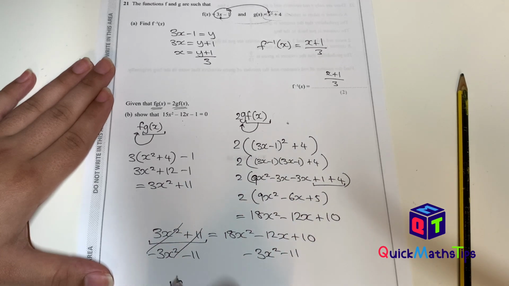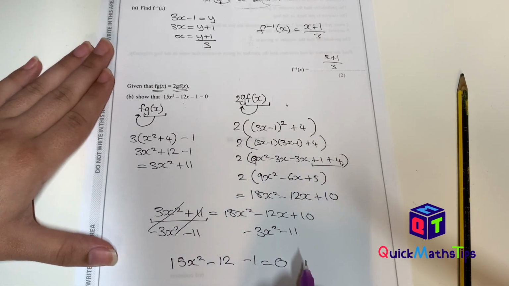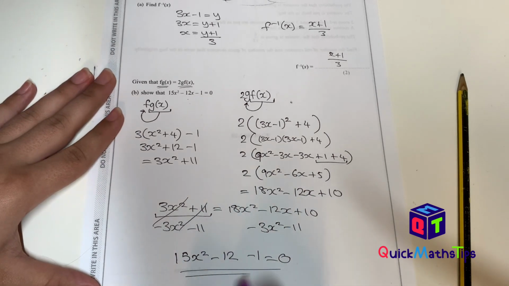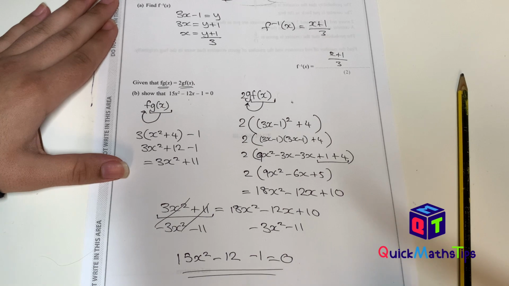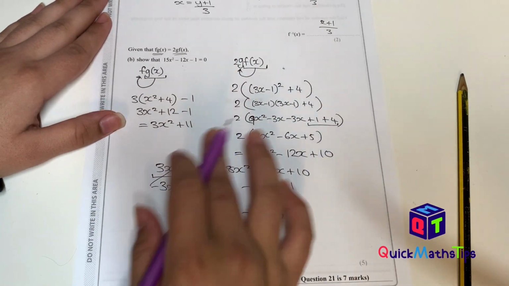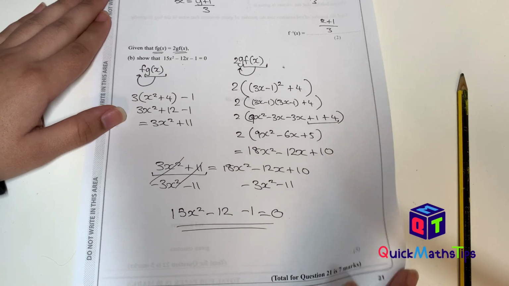I'm going to be left with 18x squared take away 3x squared, which is 15x squared. And then minus 12x. And then 10 take away 11 is minus 1. So this equals 0. I don't need to factorize and I don't need to go further because that's all I needed to prove. Okay? And this alone is worth 5 marks. So this whole page is worth 7 marks.